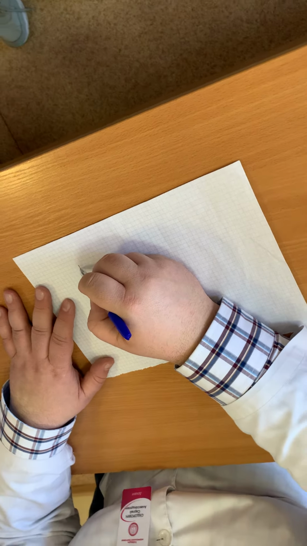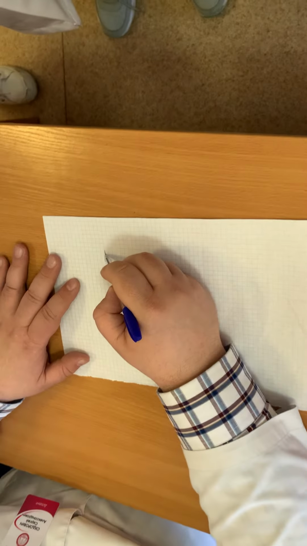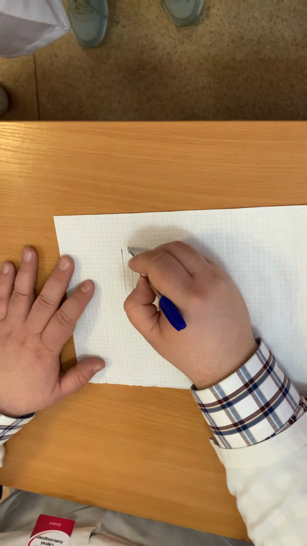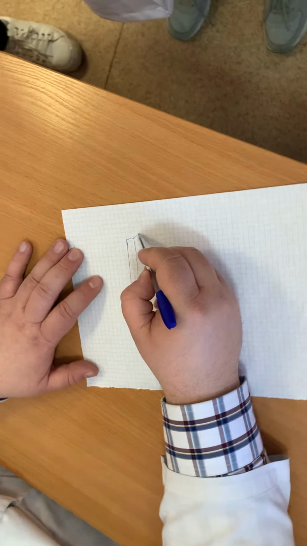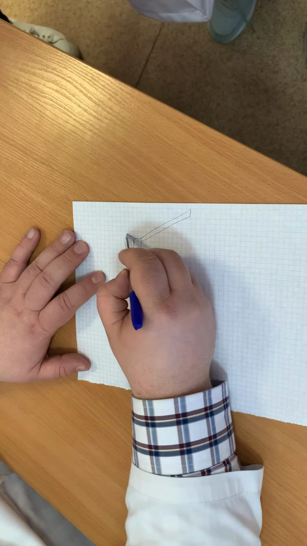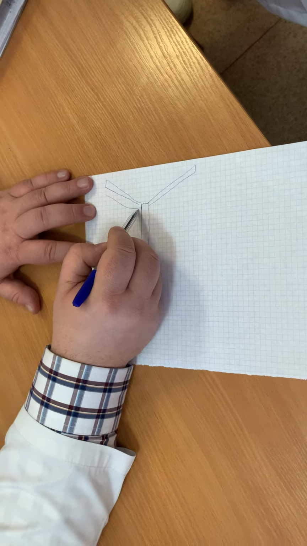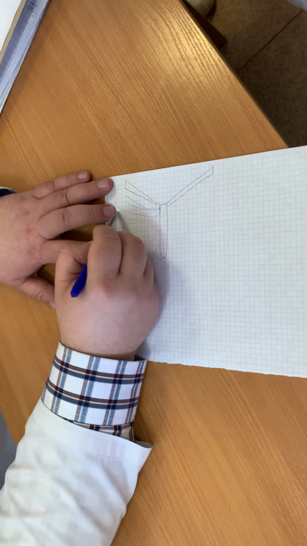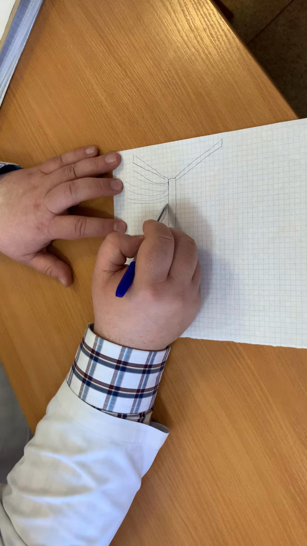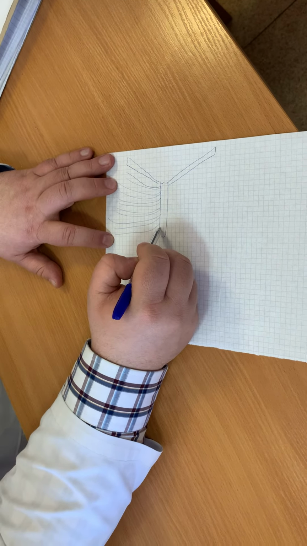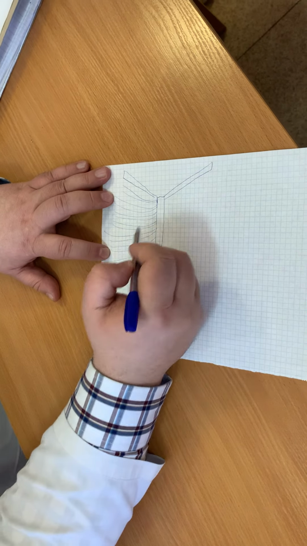Topography of lungs and pleura. That is a sternum. Here it is clavicle, and ribs. How many ribs are attached to the sternum? Seven. 3, 4, 5, 6, 7.